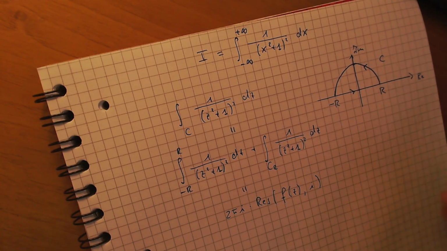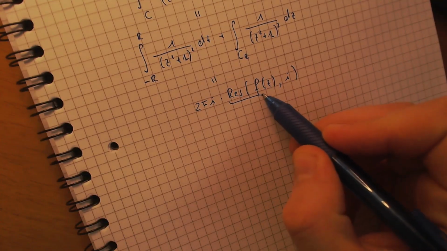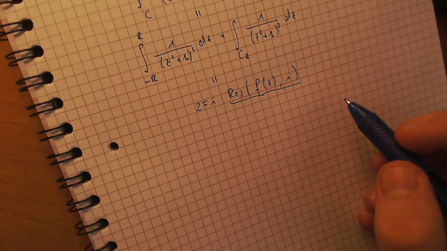The idea is to focus on this calculation.